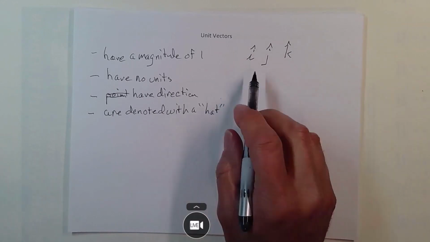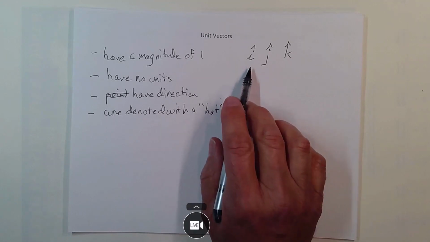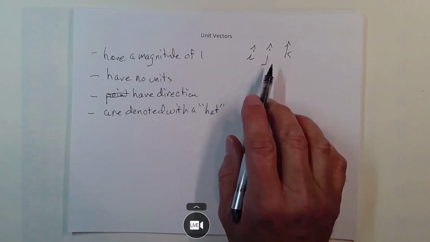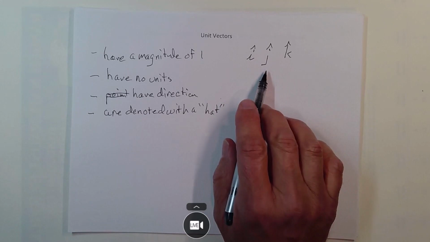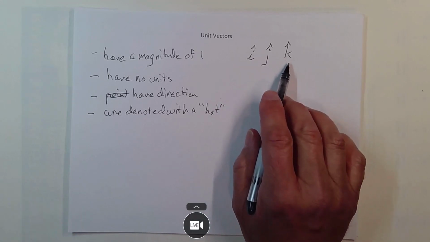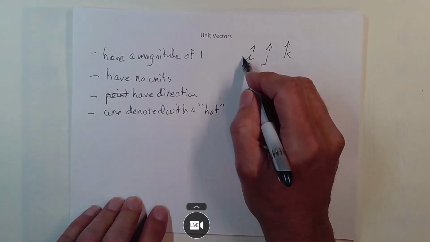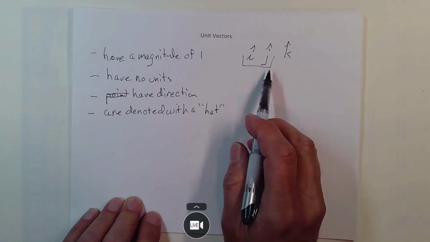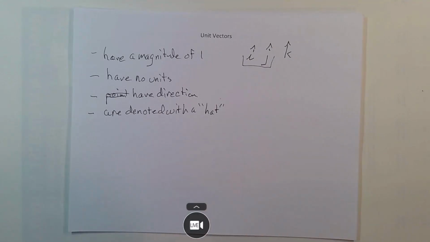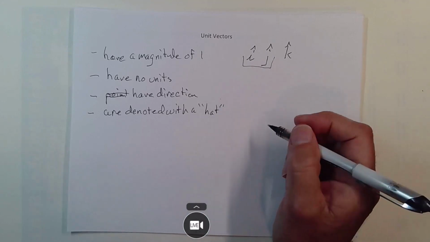But these three vectors point: the i hat vector points in the positive x direction, the j hat vector points in the positive y direction, and the k hat vector points in the positive z direction. Again, we're going to mostly be using the xy plane, so we'll just have the i hat and j hat vectors in use here. Well, what good are these things?